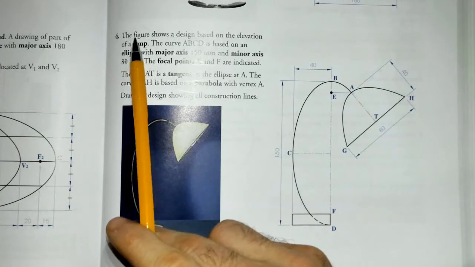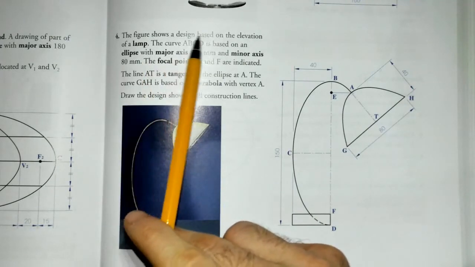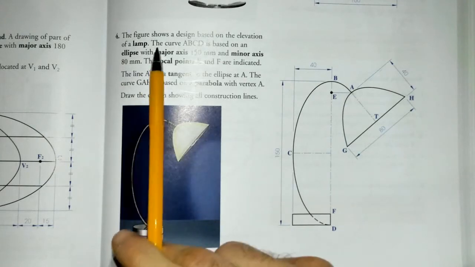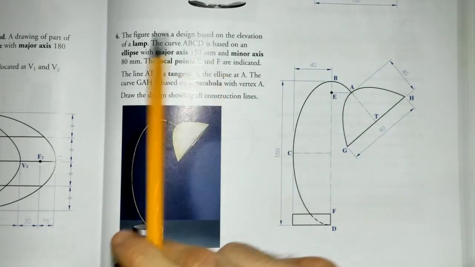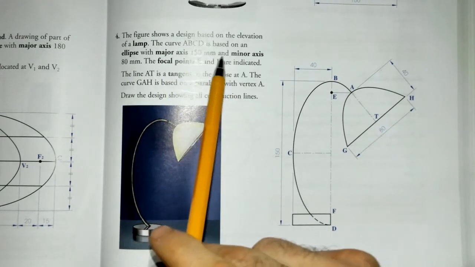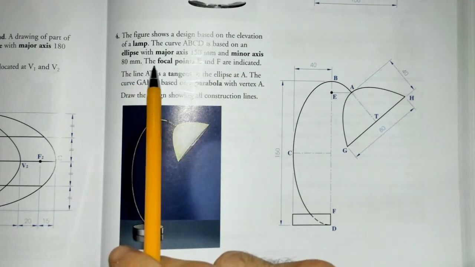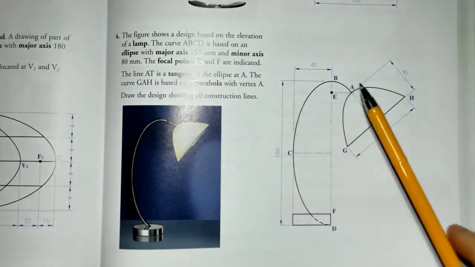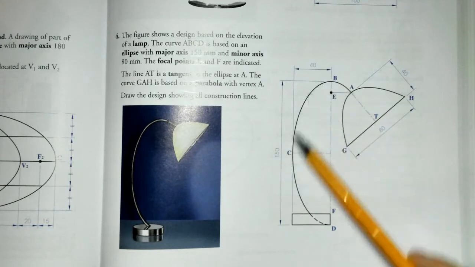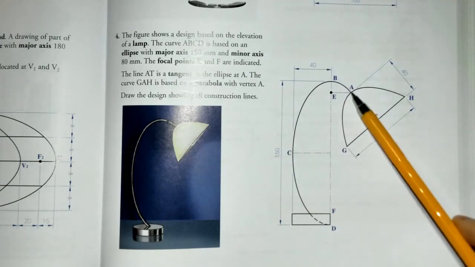The question says, the figure shows the design based on the elevation of a lamp. We can see the 3D graphic of it here. It says the curve ABCD is based on an ellipse with the major axis 150 millimeters long and the minor axis 80 millimeters long, and the focal points E and F. So we can see A, B, C, D. That's the curve of the ellipse. It's obviously not a full ellipse, it's basically only a half ellipse with this portion here.